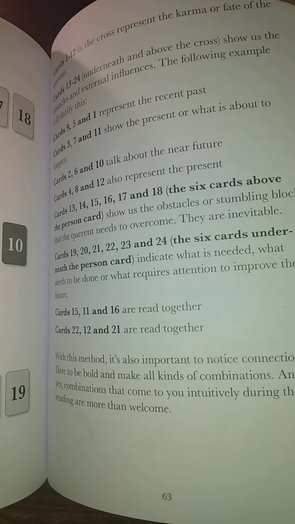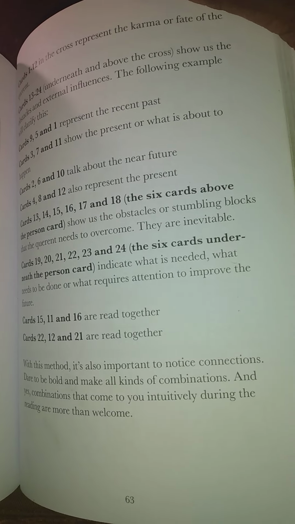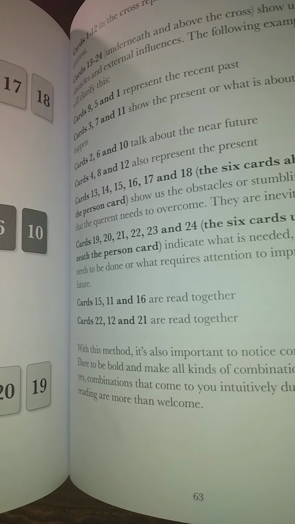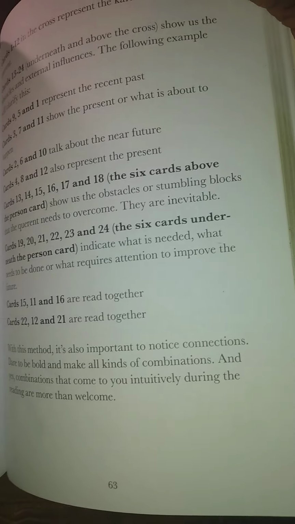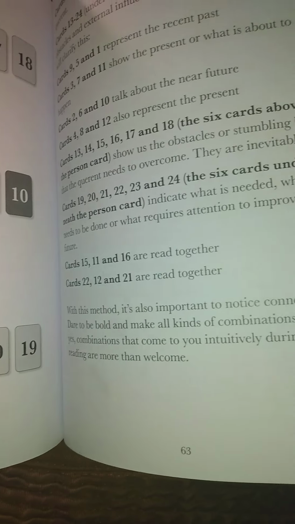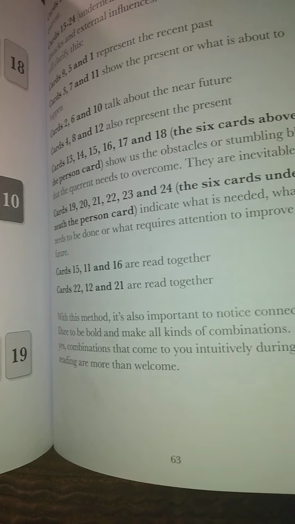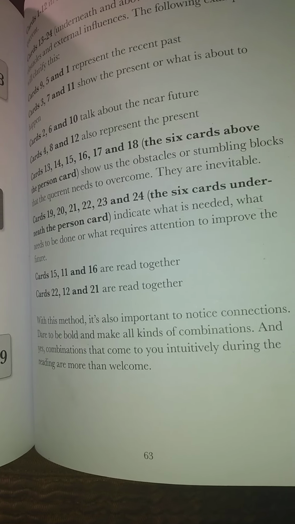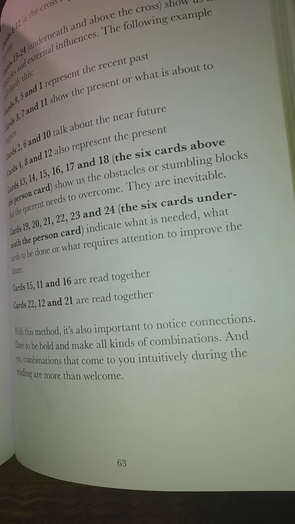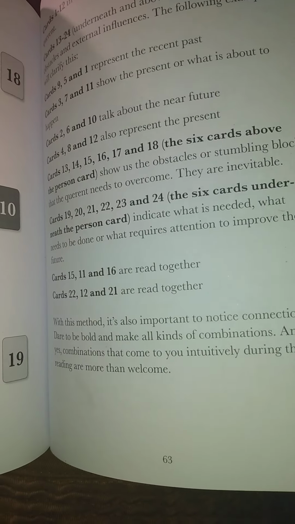Cards 15, 11, and 16 are a pair together, and cards 22, 12, and 21 are together. With this method, it is also important to know its connections. Dare to be bold and make all kinds of combinations. And yes, combinations that come to you intuitively during the reading are more than welcome.